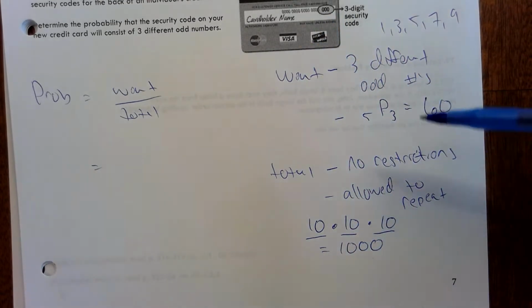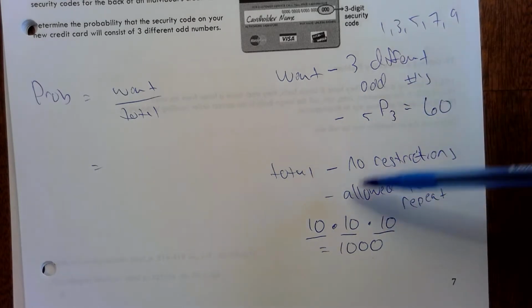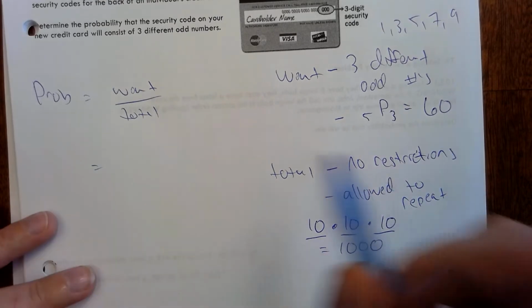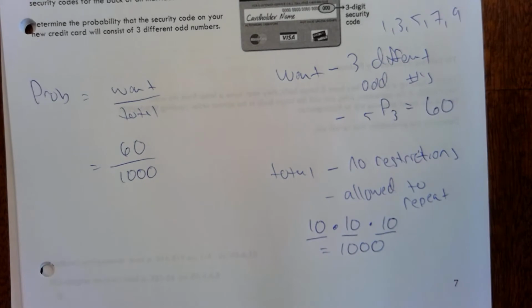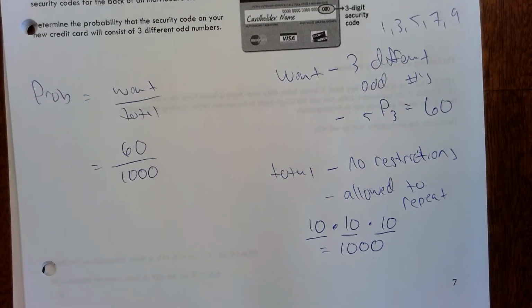That's separate from the want, which had restrictions on it. So these are kind of 2 different questions in one that we have to then put together. So my want is 60 divided by 1,000, which is my total. It's kind of weird to feel, because these are 2 very different parts to the question, and then you have to put them together. So you have to kind of separate them in your mind before you try to use it.